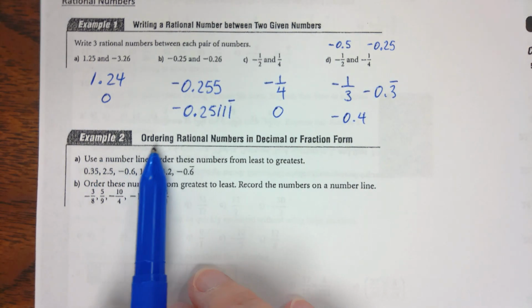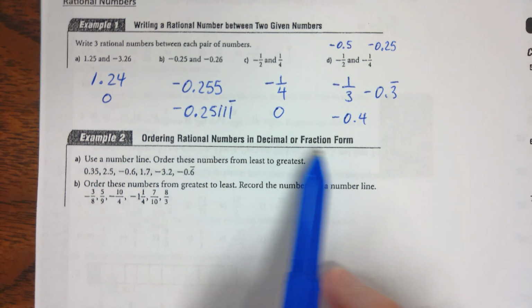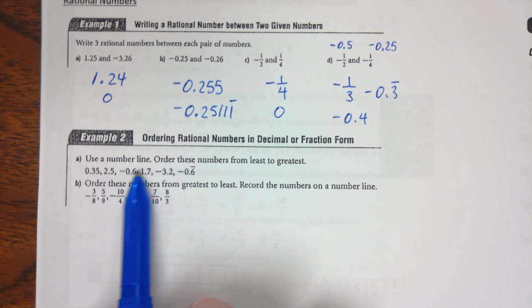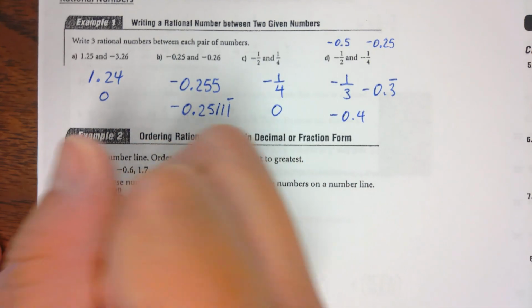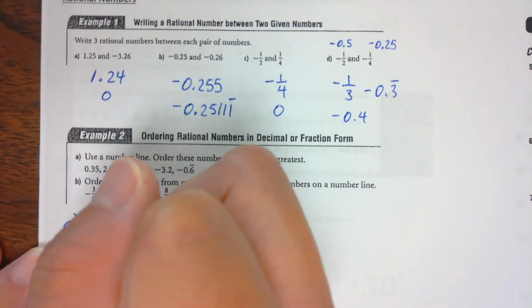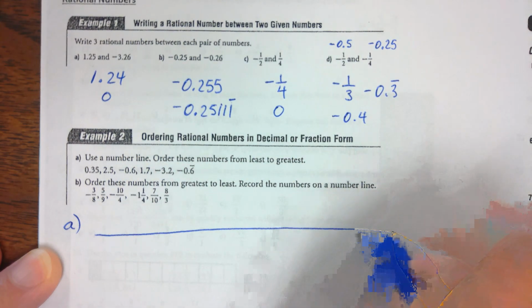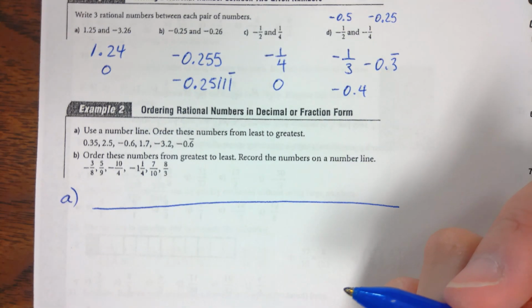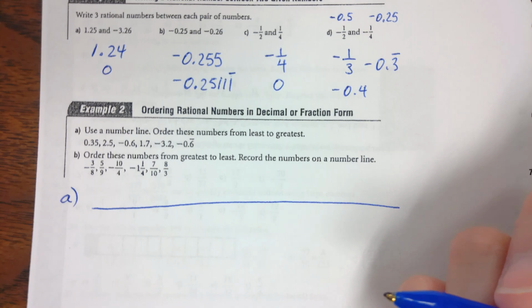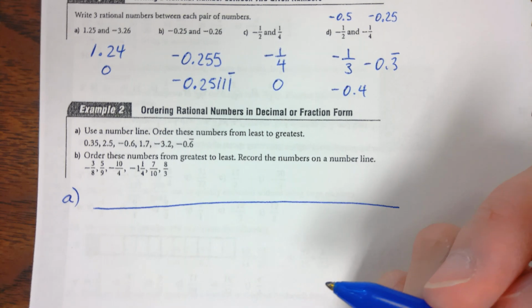Example 2. Ordering rational numbers in decimals or fraction form. So use the number line, order these numbers from least to greatest. As simple as it seems with a number line, I know you guys have been drawing number lines since grade 4, but you don't always draw it. People forget how to draw. Okay.